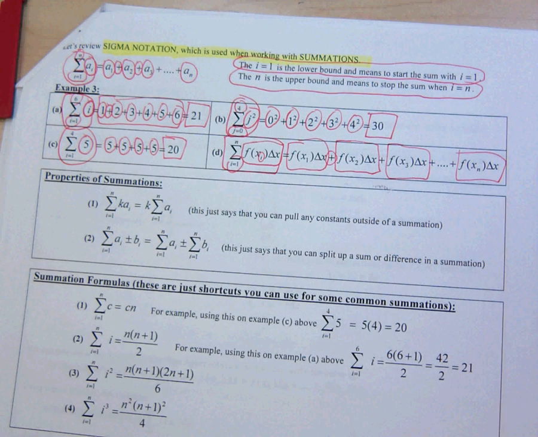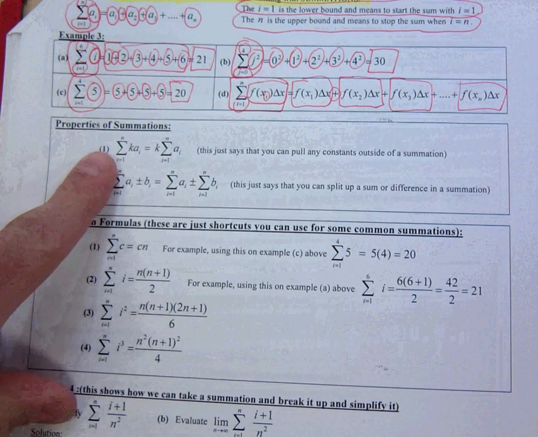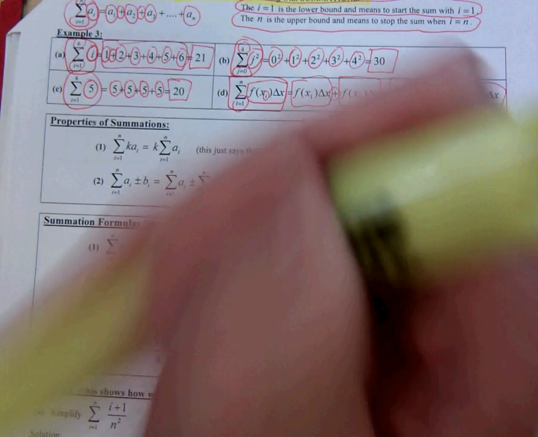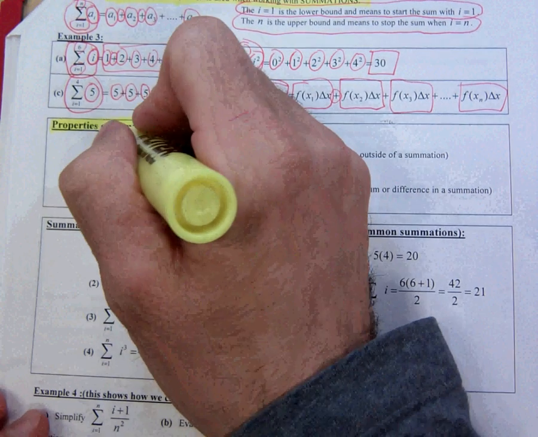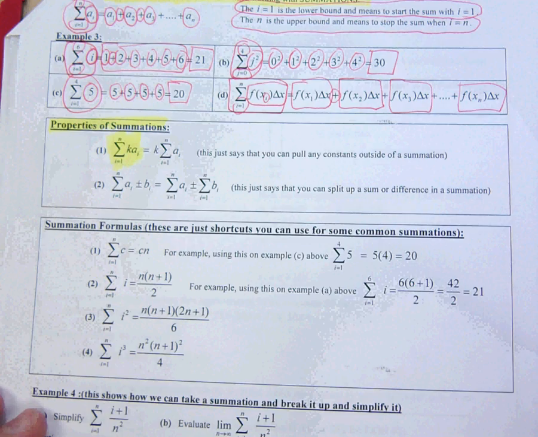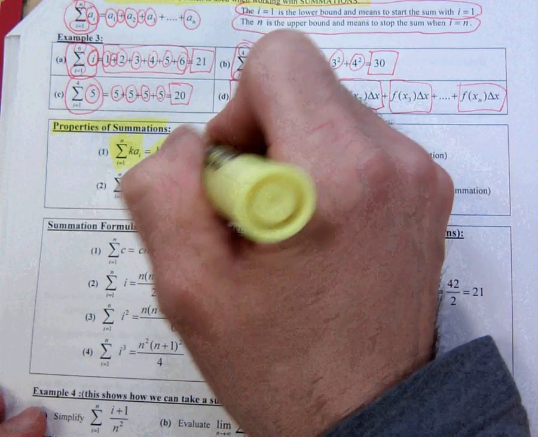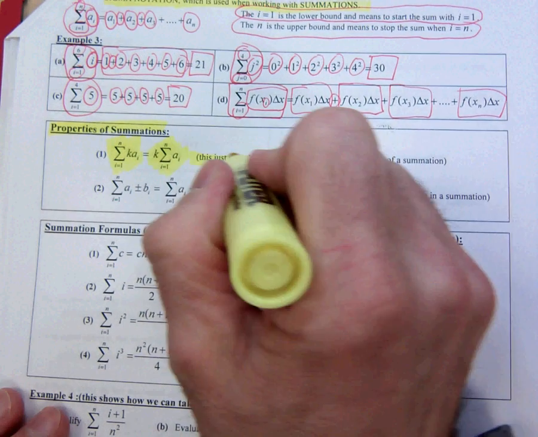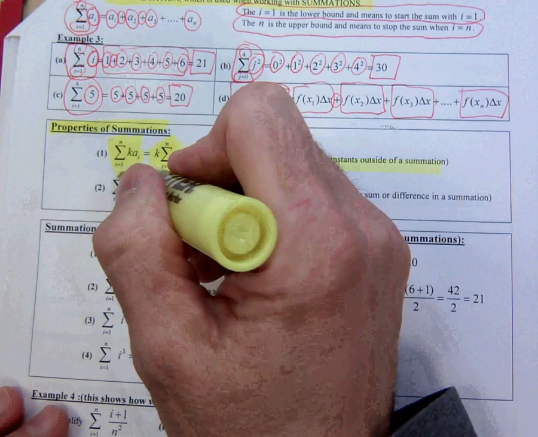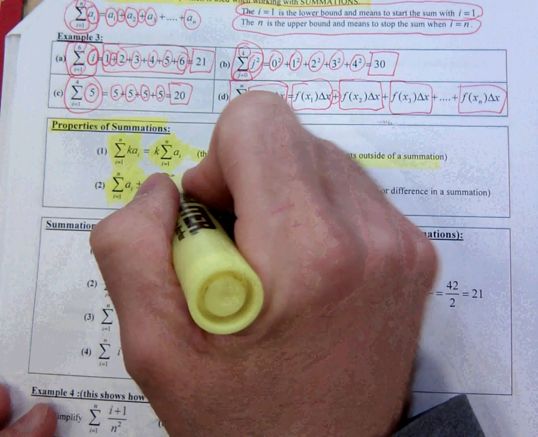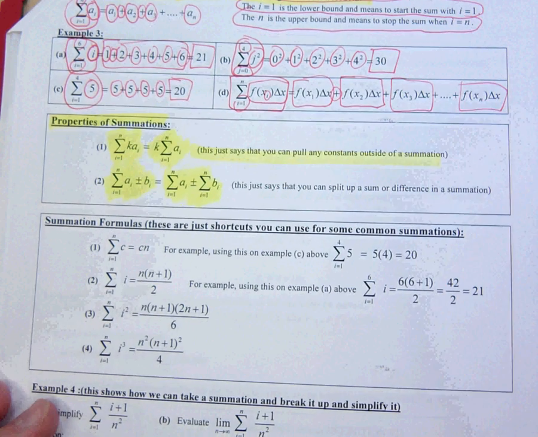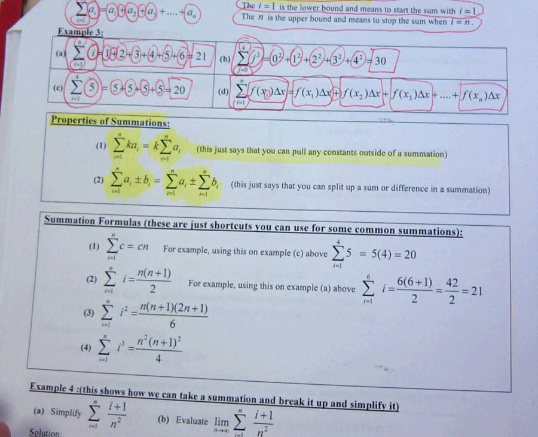Okay, so that just kind of gives you some practice on how to evaluate summations. All right, now, these are actually pretty easy. These are just properties of summations. All this says right here is that if k is a constant, you can pull it outside of the summation, okay? All this says is if you have a sum or difference inside your summation, you can split it up into separate summations and then just add or subtract those later, okay?